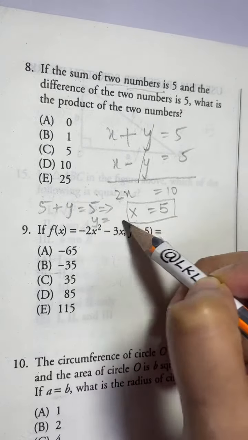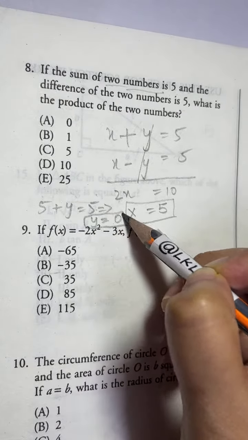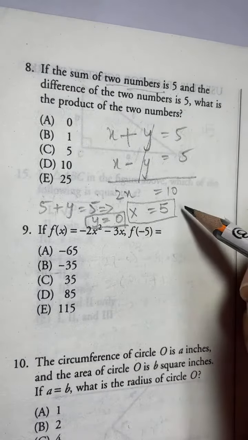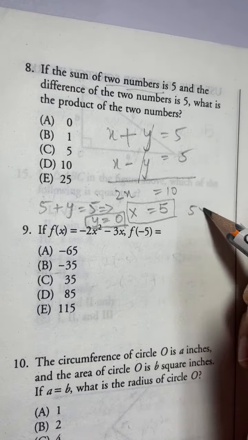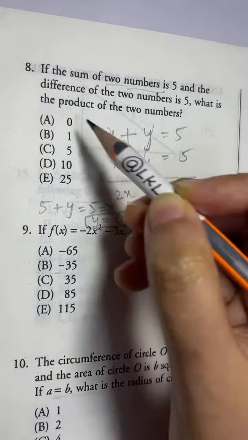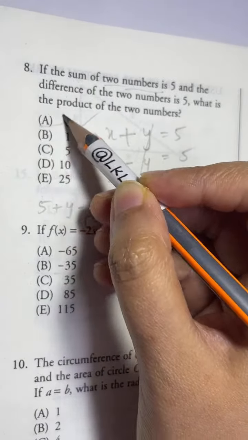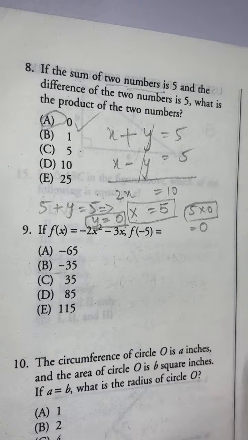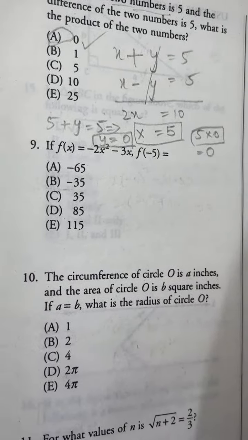Y is equal to 5 minus 5, 0. So x is 5, y is 0, 5 multiplied by 0. Product of those two numbers is 0. That's your answer choice, A. It's 0. How simple was that? Okay, let's see if you can answer question number 9.